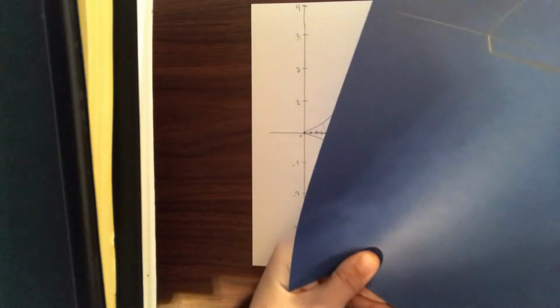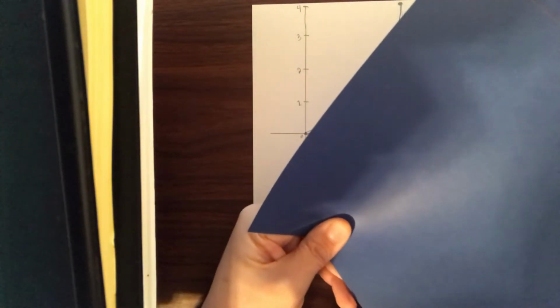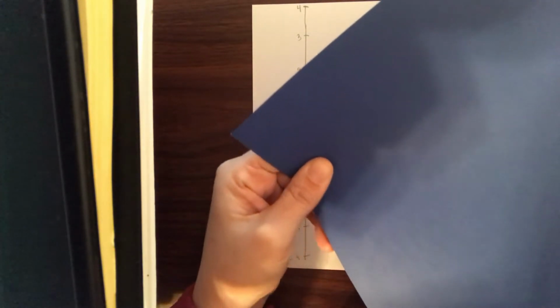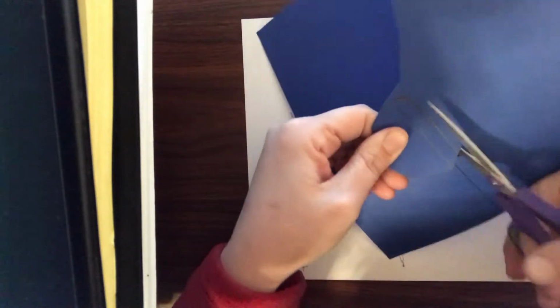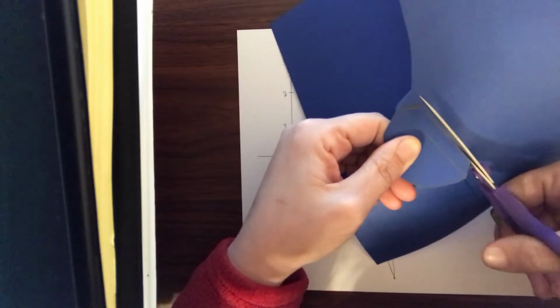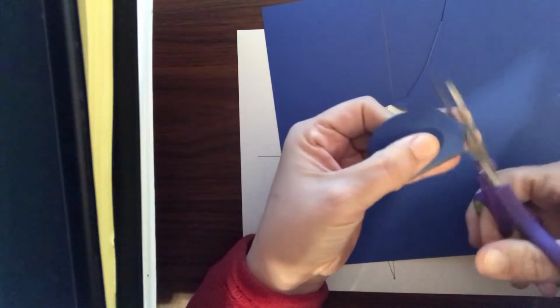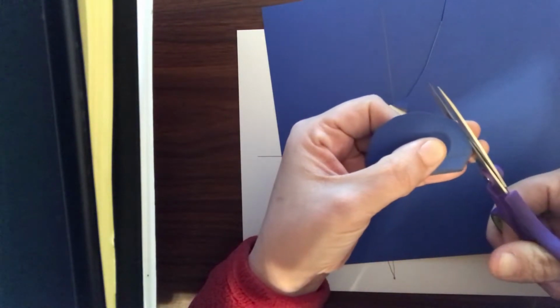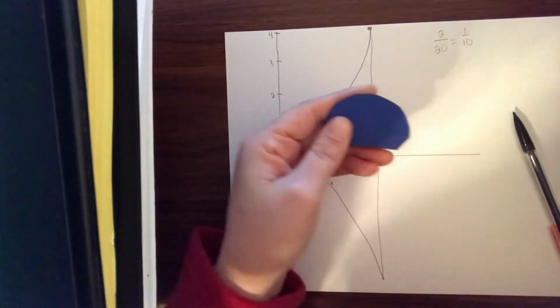So I'm just going to come in and cut this out. So I'm just cutting out my semicircle, and I'm also including my little flap to connect it. And we try to keep this as accurate as possible.